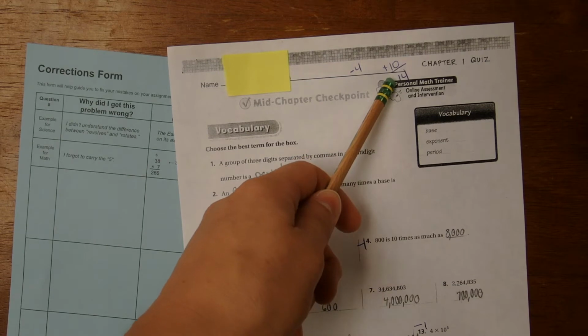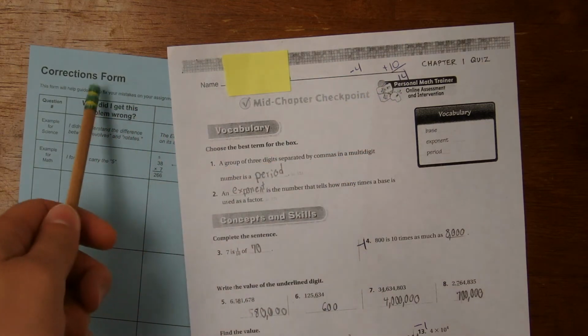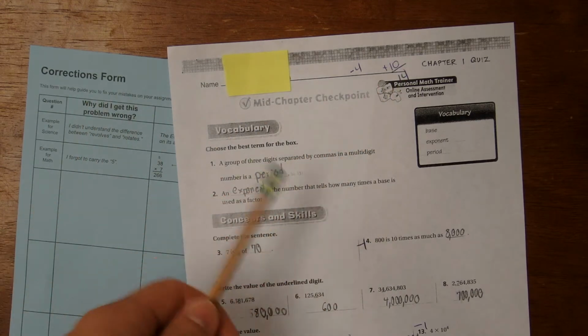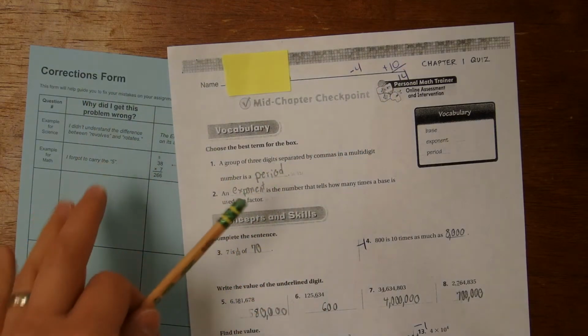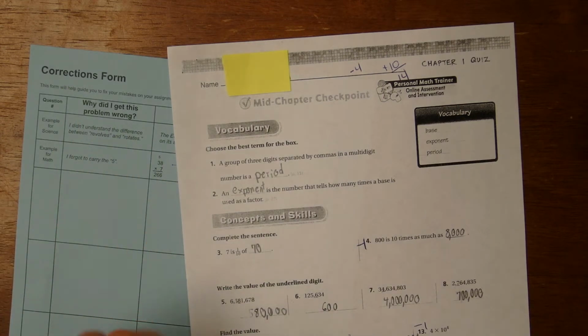If they just missed 1 point, then they can do a corrections form. If they missed all of the points, then they can do a corrections form. So it does not matter how many points they missed. Any student can learn from their mistakes if they want to earn points back. Because the important thing here is that they learn from their mistakes and not necessarily just earning points back.